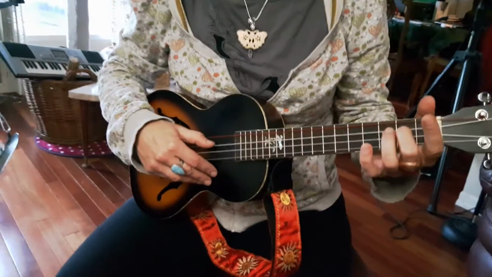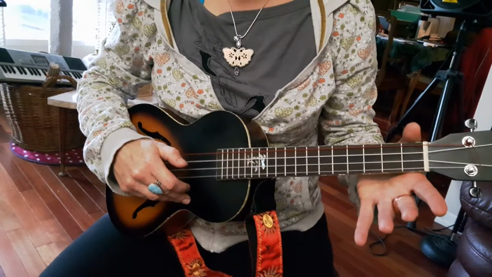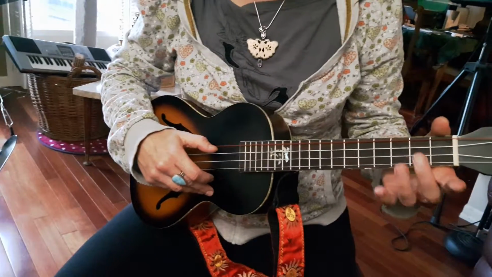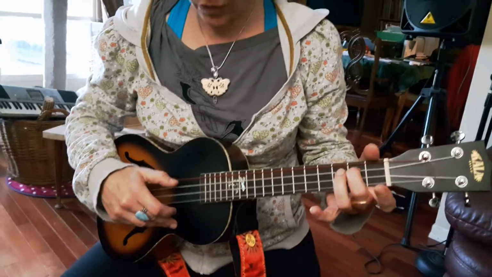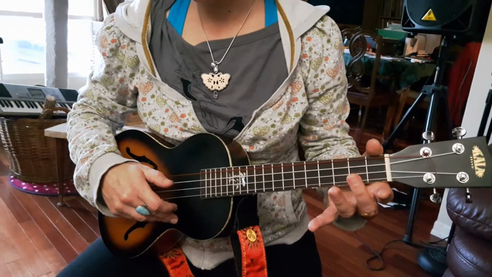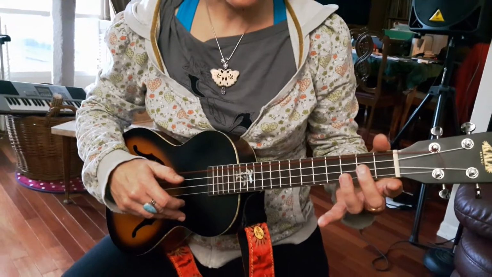It's on the 3rd string. Open string is C. 1, 2, 3, 4. 1, 2, 3, 4. 1, 2, 3, 4. Exercise 1 again.